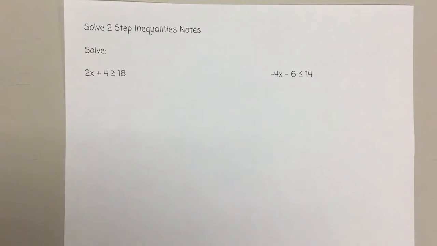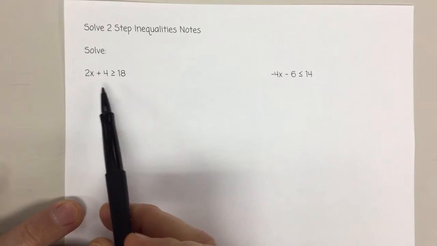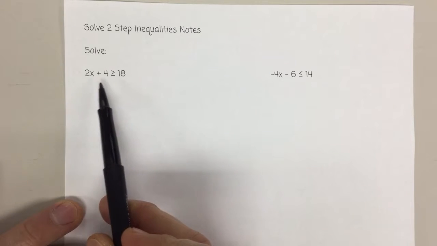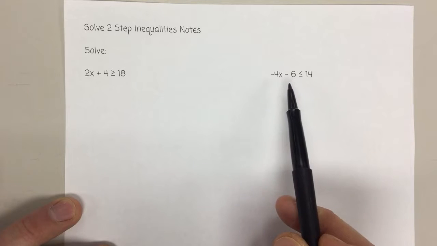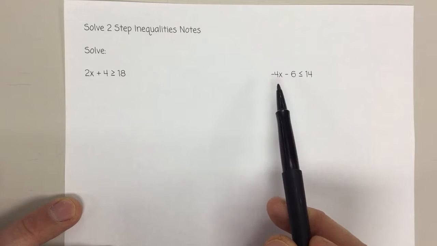Solving two-step inequality notes. Solving two-step inequalities is very similar to solving two-step equations. Notice on this one, I'll need to subtract 4 and divide by 2. On this one, I'll need to add 6, divide by -4.